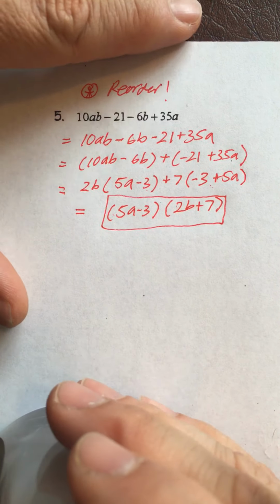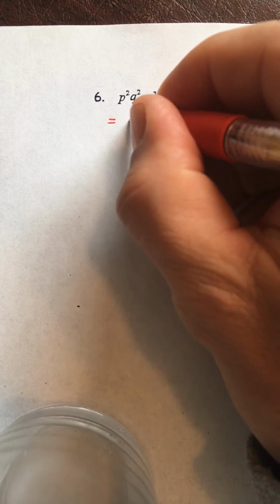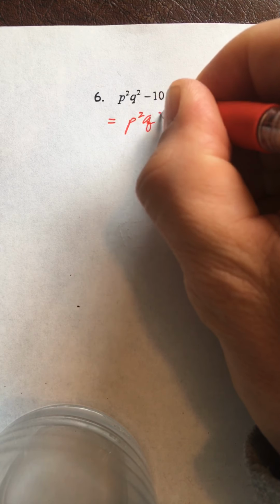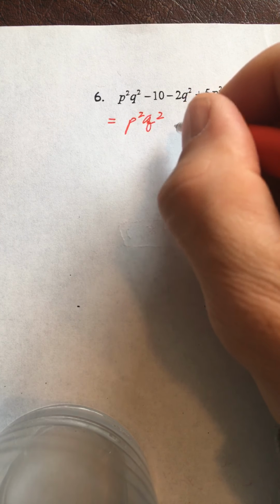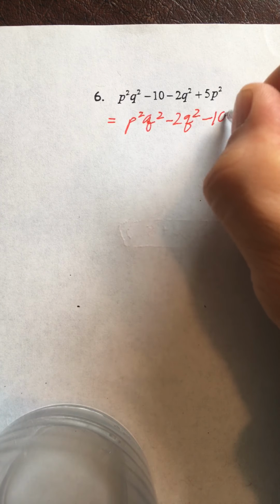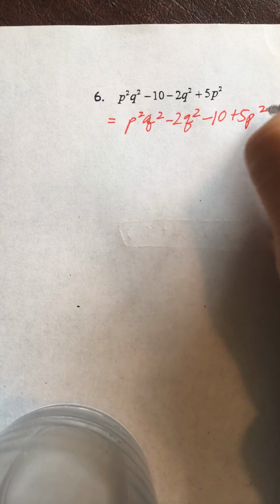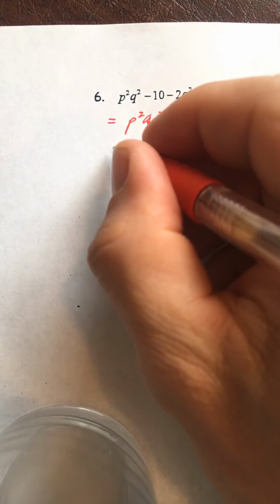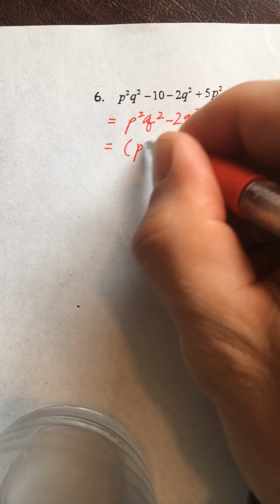Okay, let's take a look at one more like that. I've got 4 terms. All right, there's no GCF here, so I'm going to reorder, and you get to kind of choose what order you want to choose. I'm just going to switch these two again. Okay, now I'm going to group the first two.